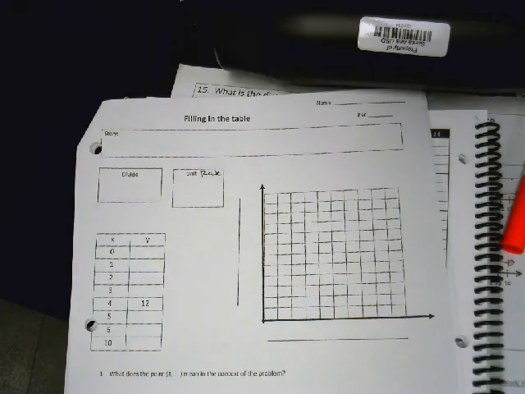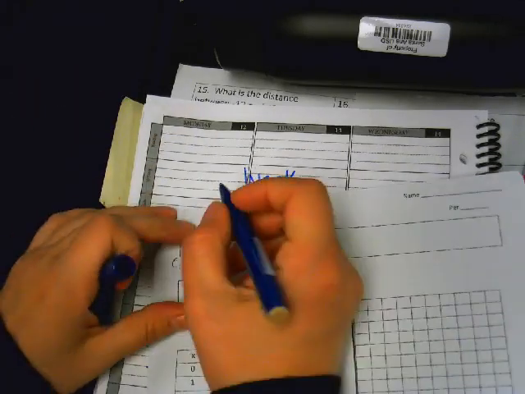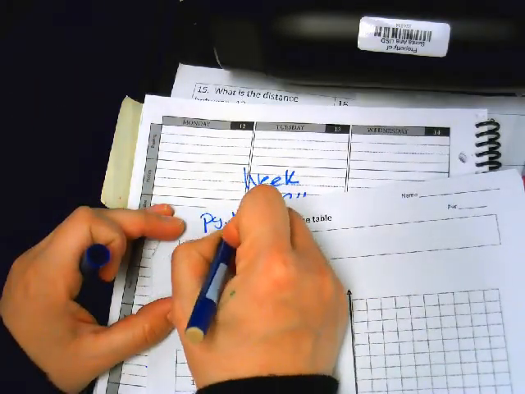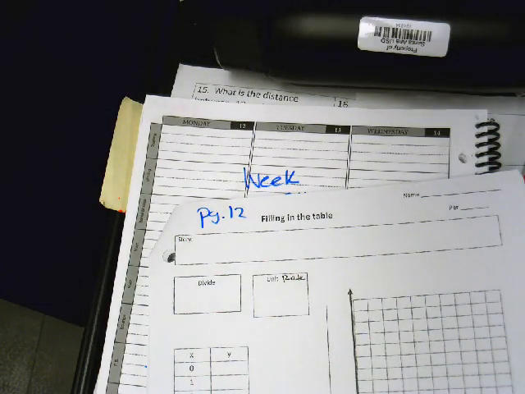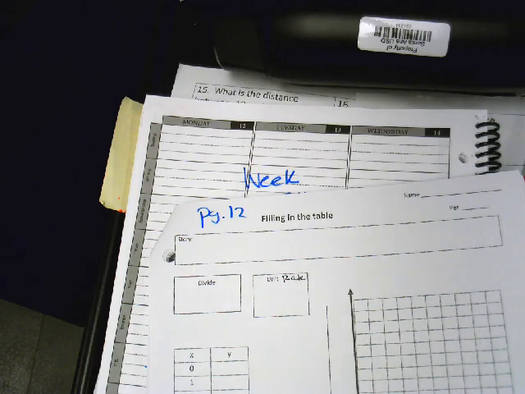I need you to open up your packet to page 12. Page 12, please. Wait, we're not doing those? No, not today. We haven't been taking notes because we just kind of do it from the packet. Notes are in the packet. It's like the notes, but we just answer the notes. All right. Page 12.